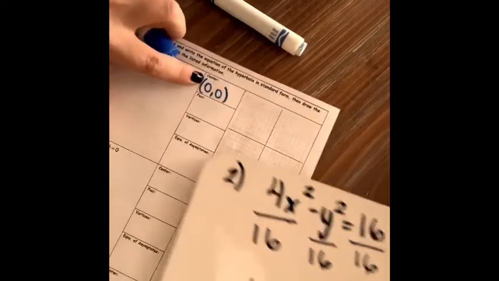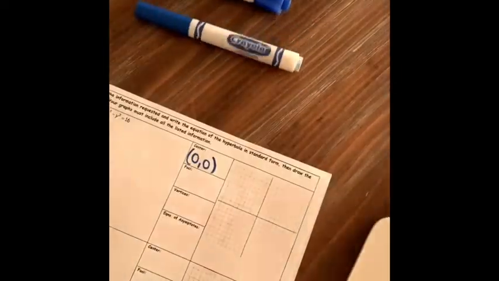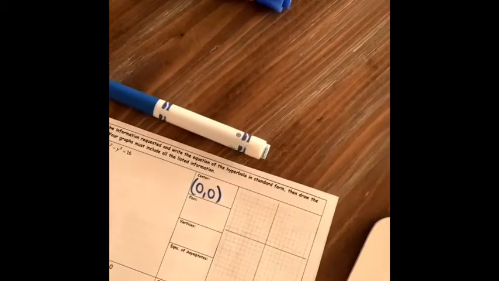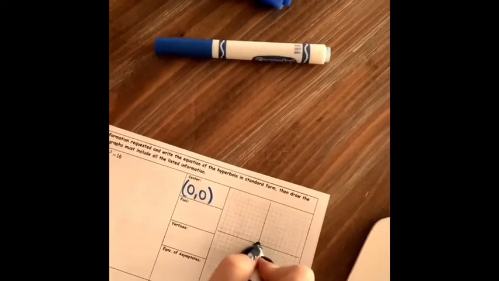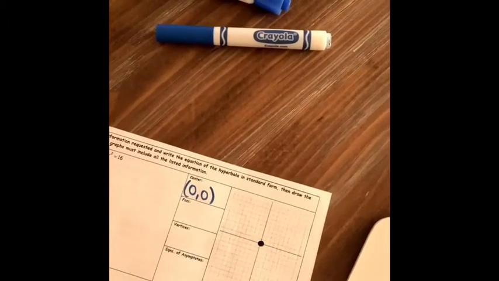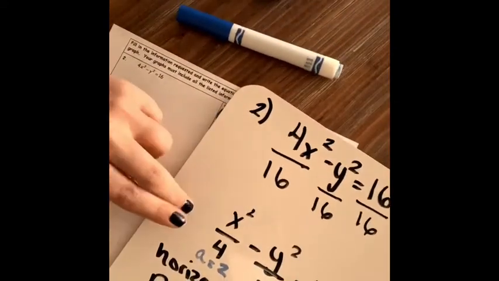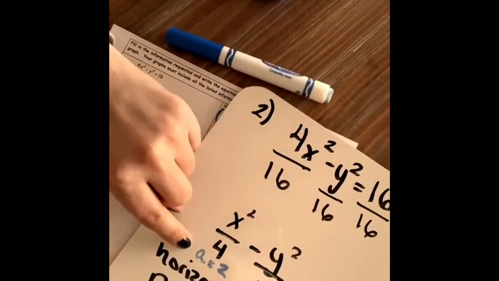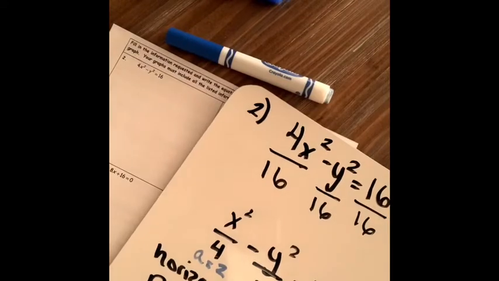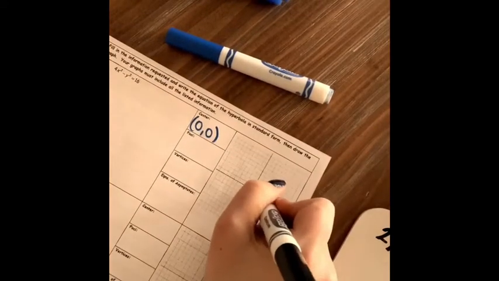So what I want you to do first is let's go ahead and plot out our center. So the center, remember, is at 0, 0. So I'm just going to place a dot there. Hopefully you can see this. And then from there, we know it's opening to the right and to the left. Well, if it's opening to the right and the left, that's our transverse axis, it's horizontal, we are going to count our a value along that axis. So we're going to count a, 2 units, to the right and to the left. So 2 to the right and then 2 to the left.